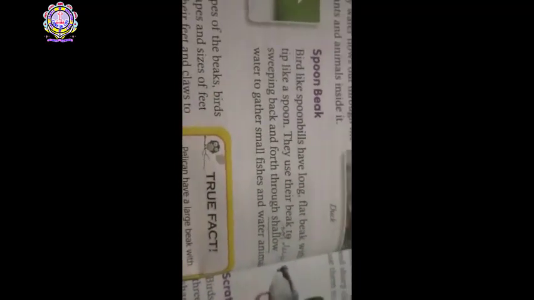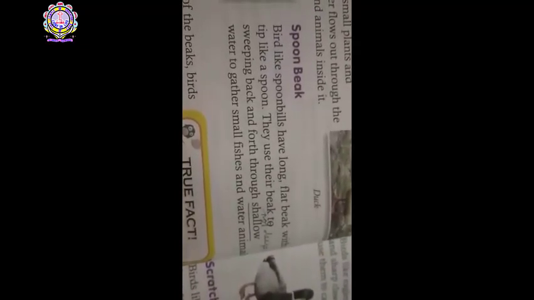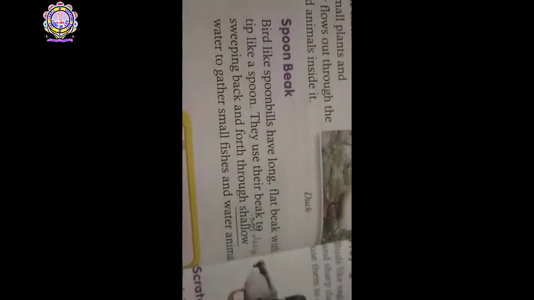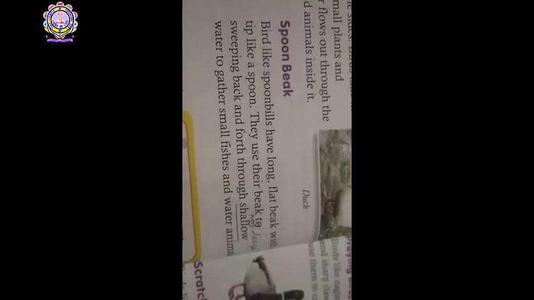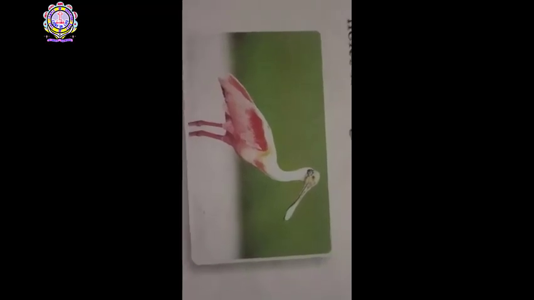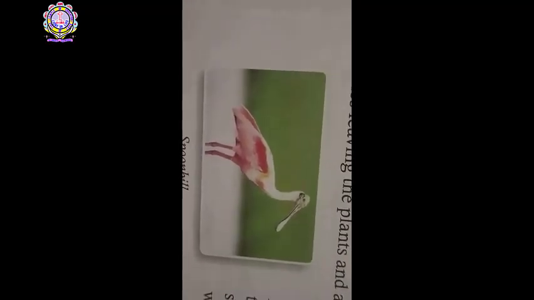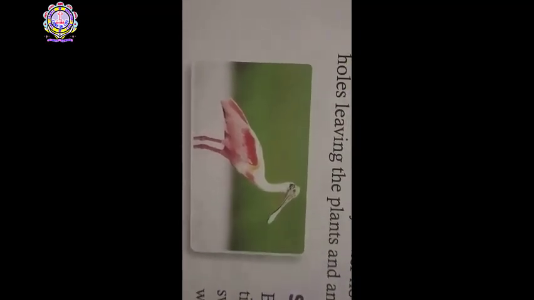So spoonbill have the beak like a spoon. That is why it's called spoon beak. Spoon beaks are useful to sweep back and forth through the shallow water to gather the small fish and water animals. Look at the picture. It just looks like a spoon. This beak is helpful to the spoonbill, to sweep back and forth through the shallow water to gather the small fish and small insects which are found in the water. This is the spoonbill, which has a spoon-like beak.